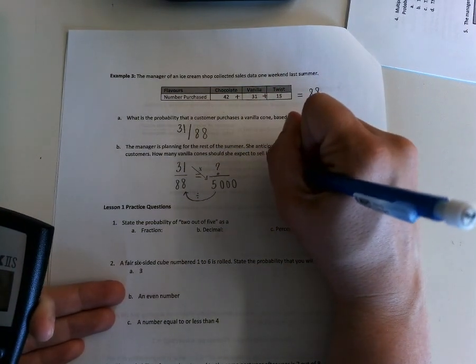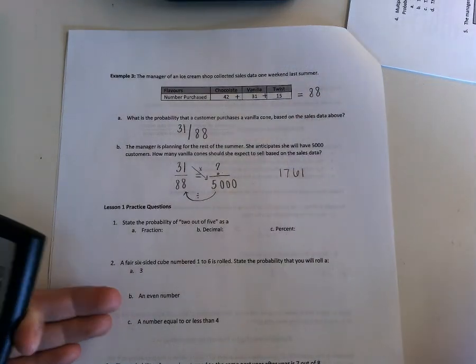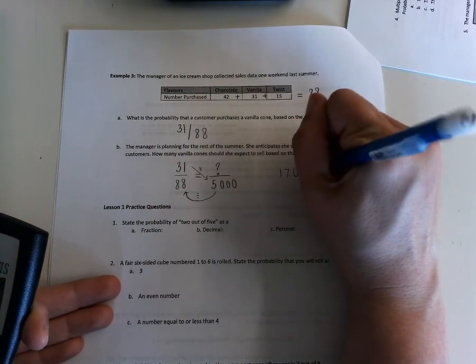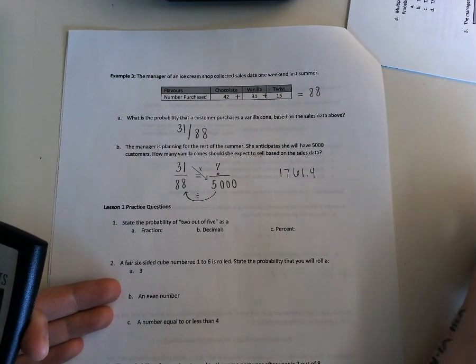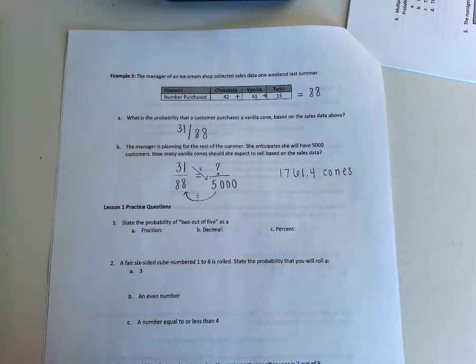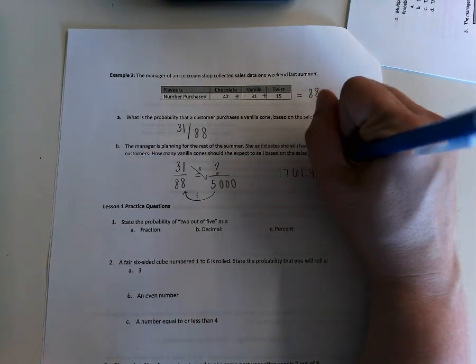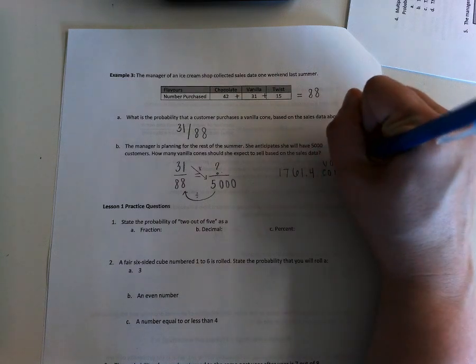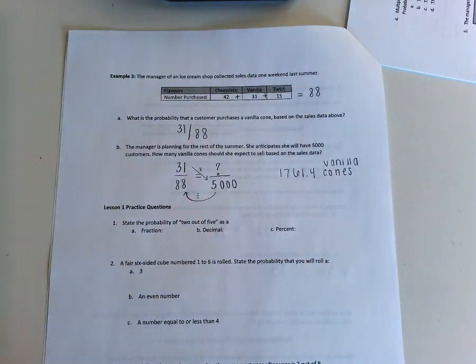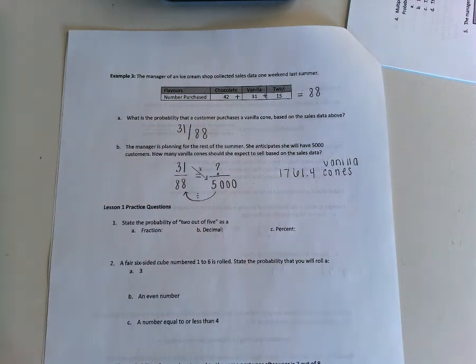So we could expect 1,761.4 cones to be vanilla. Should write that. Vanilla cones. So out of the 5,000 cones sold, we could anticipate 1,761 vanilla cones.